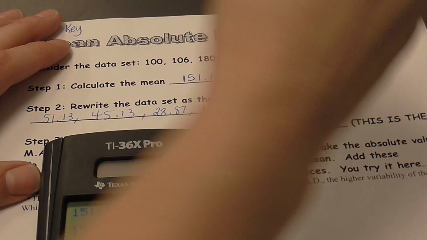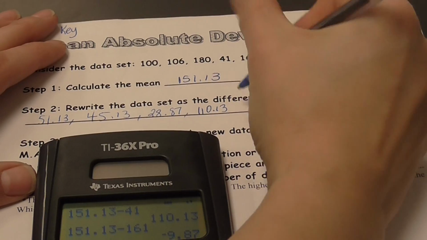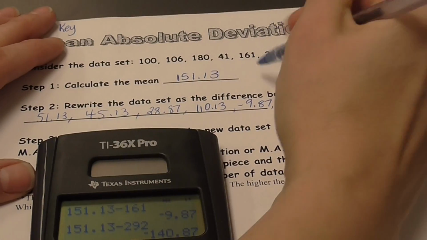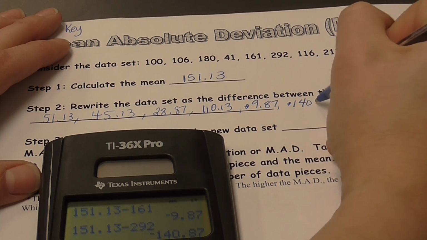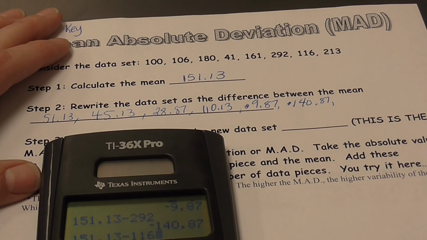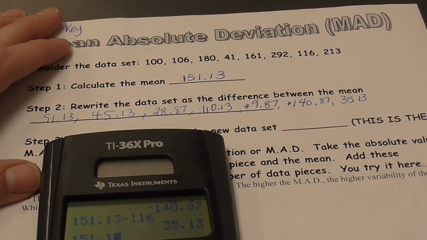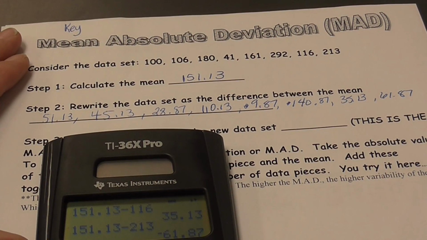110.13. 151.13 minus 161. Negative 9.87, so 9.87. There's not a shortcut. 292, so you just have to work it out each time. Negative 140, we're not doing negatives, I just said that, 140.87. 151.13 minus 116, 35.13. 151.13 minus 213, 61.87. Okay, so now you have a new data list.